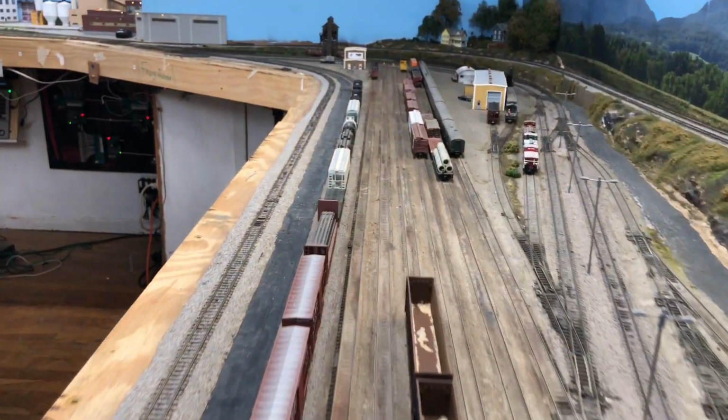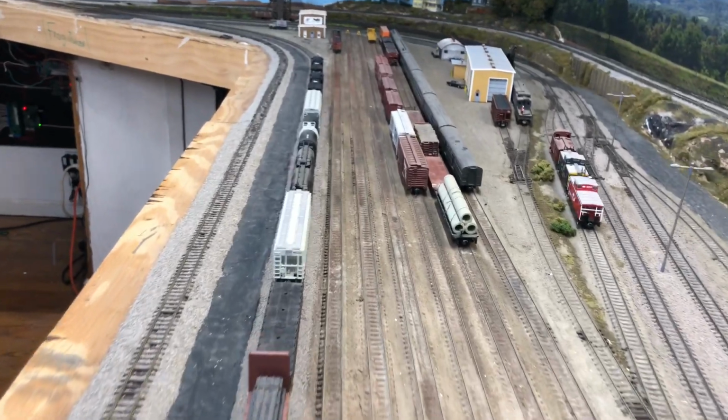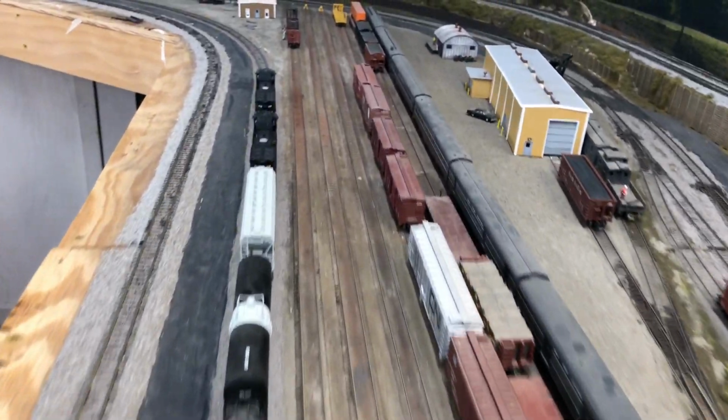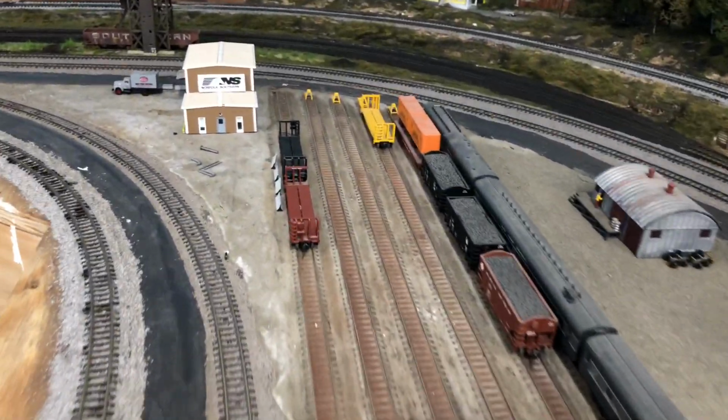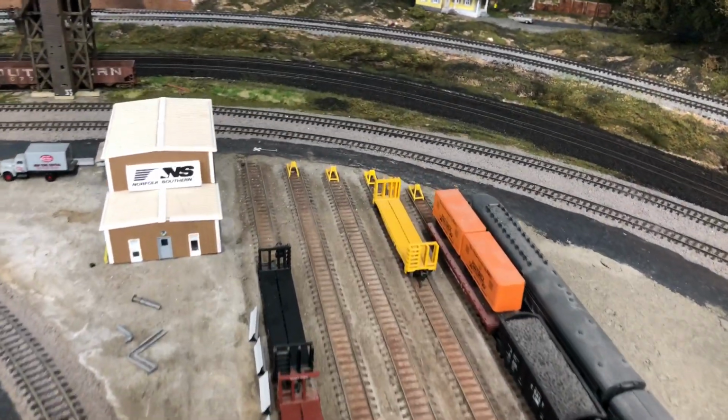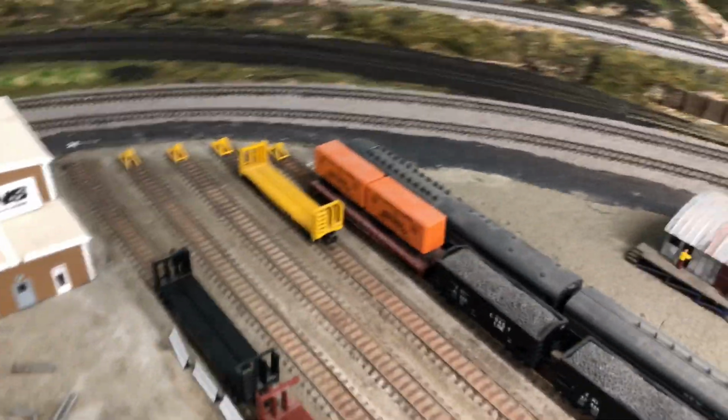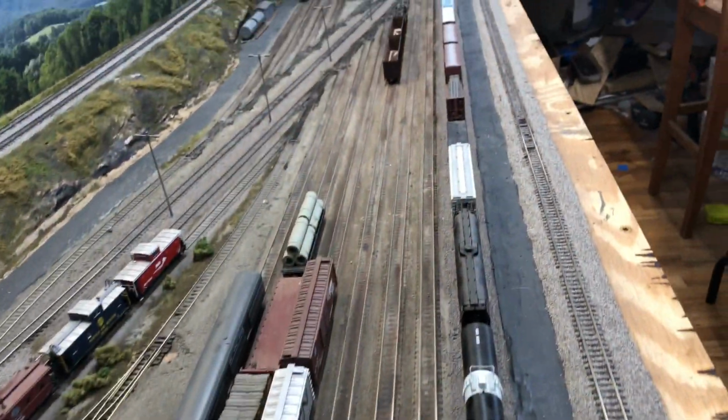I just love seeing, from an overview here, long stretches. There's my passenger cars that I might be using later on. And I just wanted to have a lot of options here. Then, let me just back up a little bit.